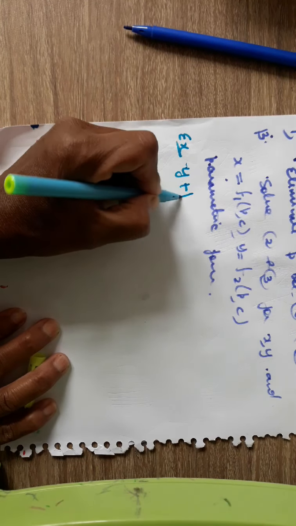Or you can write y is equal to p square into x to the power 4, bring this to this side, it will become minus px. Which is of the form y is equal to f of x, p, where the right hand side contains only x and p, and the left hand side contains only y.